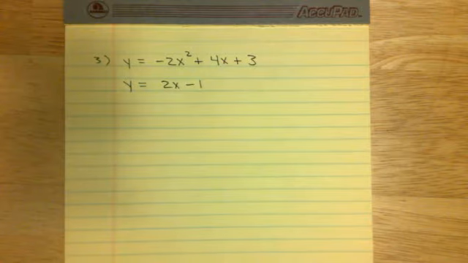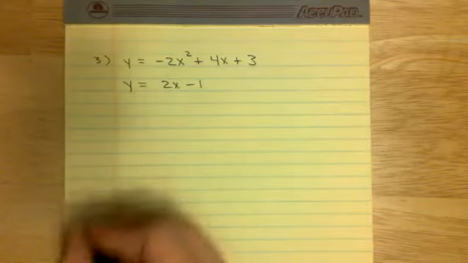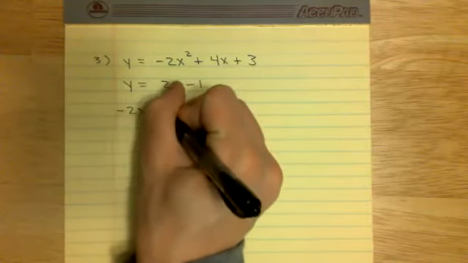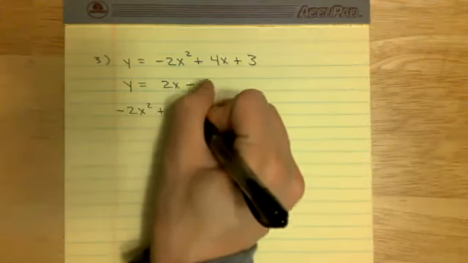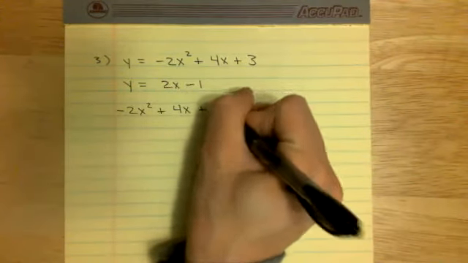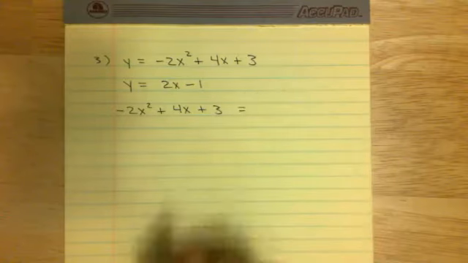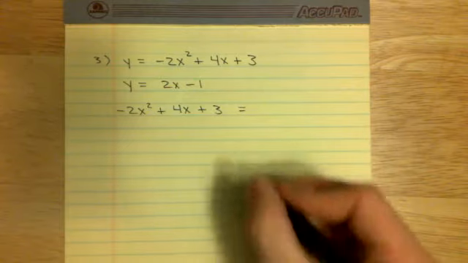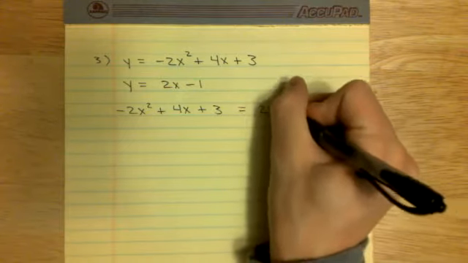So the way I started off is I take the quadratic part and I put it on the left side. So I'm going to have -2x squared plus 4x plus 3 equals. And now I'm going to take the linear part and put it on the right side. So I'm going to have 2x minus 1.